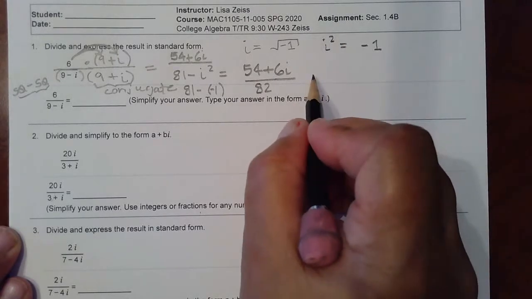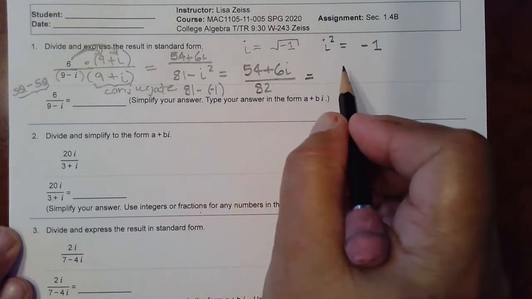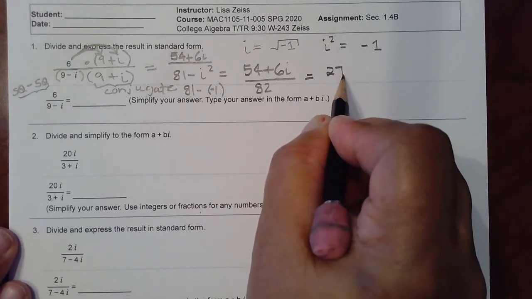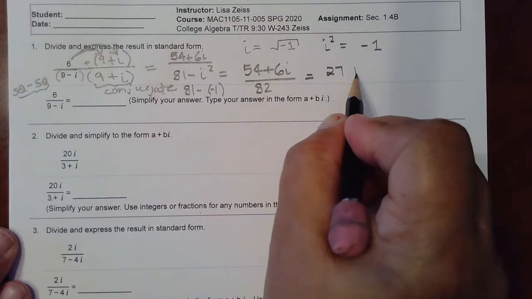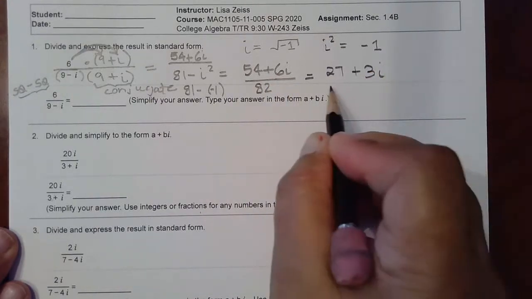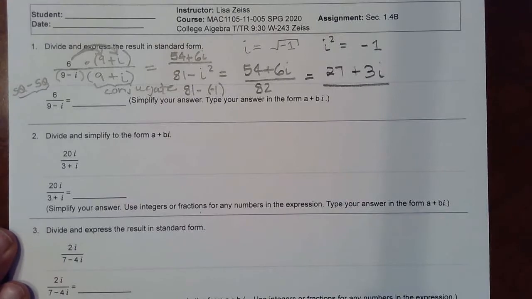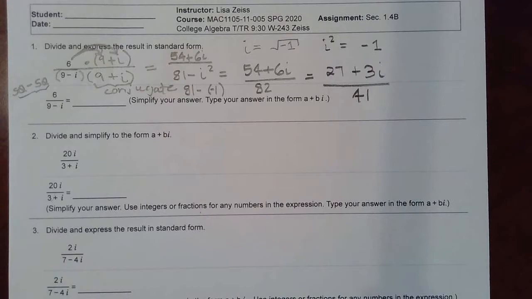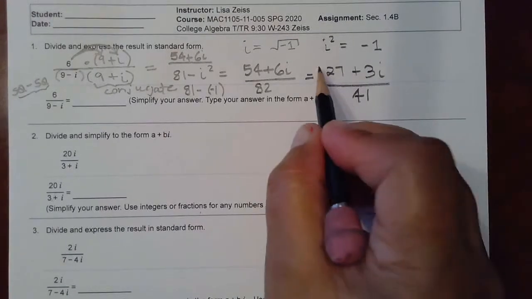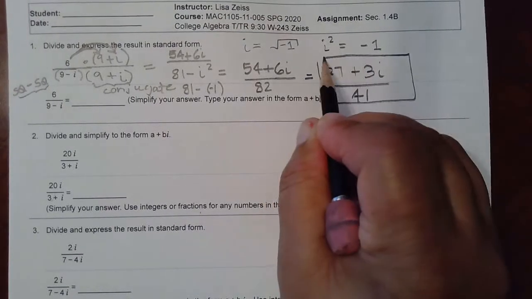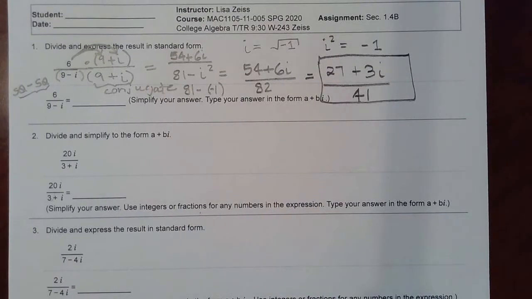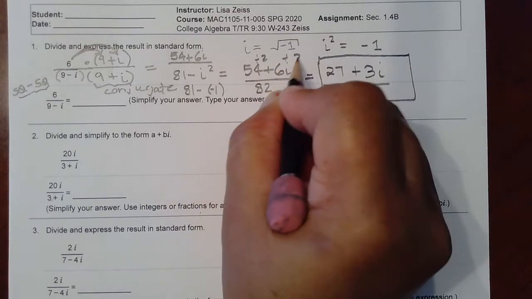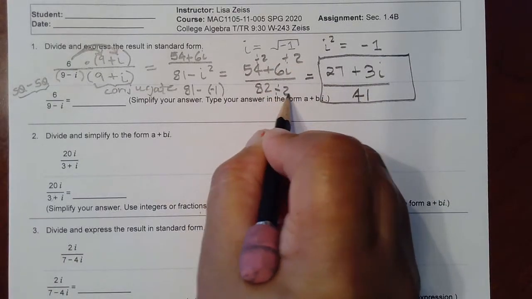All of these numbers are even, so 2 goes into 54 this many times, 2 divides into 6 3 times, and 2 goes into 82 41 times. Maybe you want to put that in your notes, that's how I got the answer.